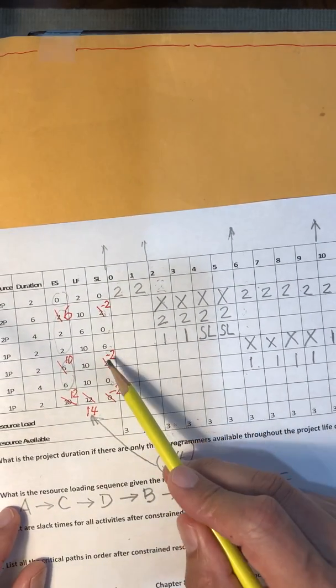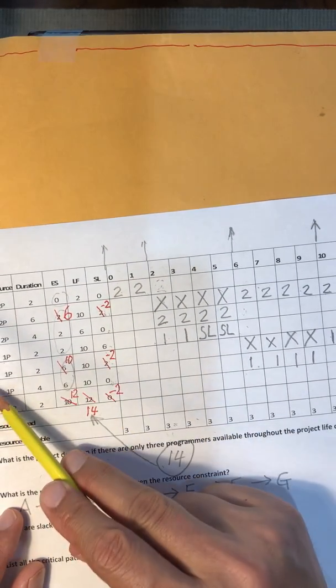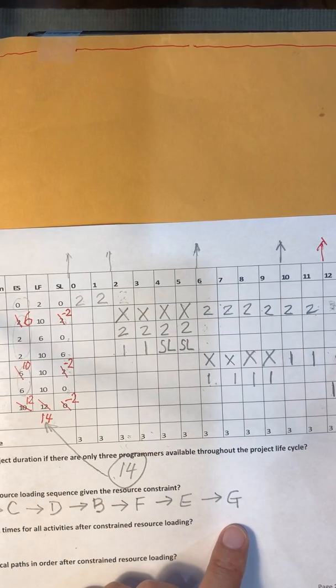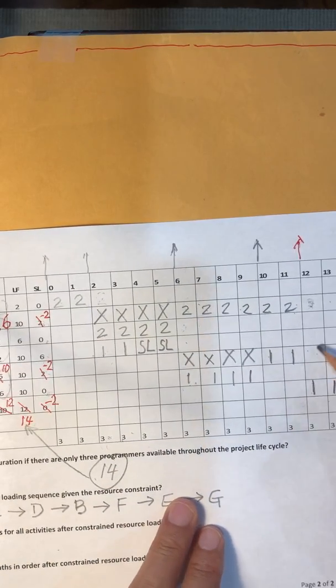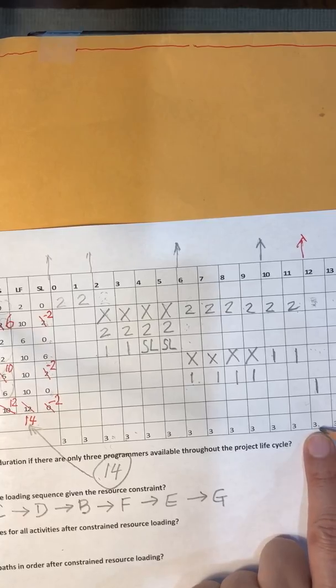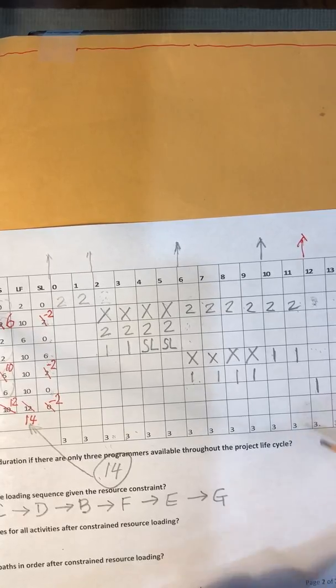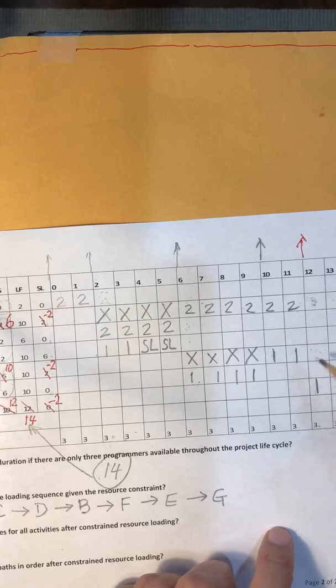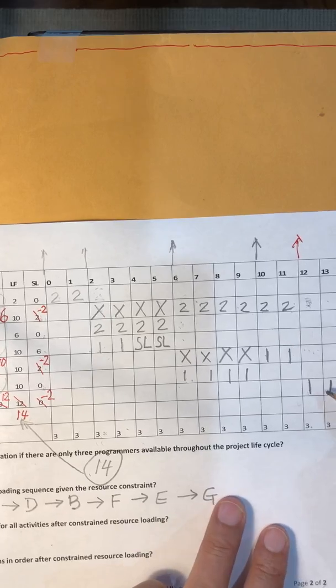Okay, activity E. Can we delay E into the next period? Resource-wise, not a problem, right? If we delay E, 1 plus 1 is 2, so not exceeding the resource constraint. Then if it passes this first criteria, we need to check the second criteria. Is E allowed to be concurrently scheduled with G?